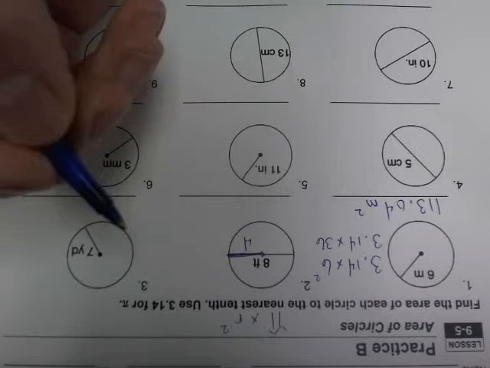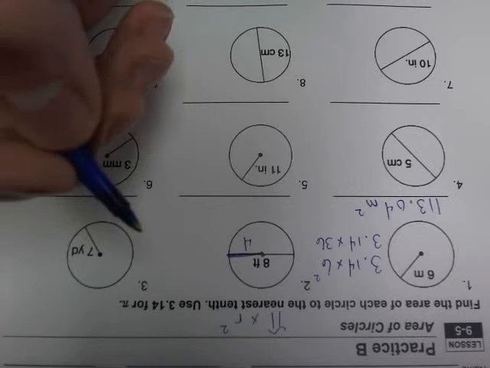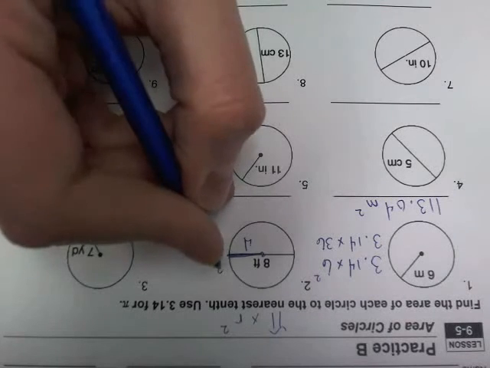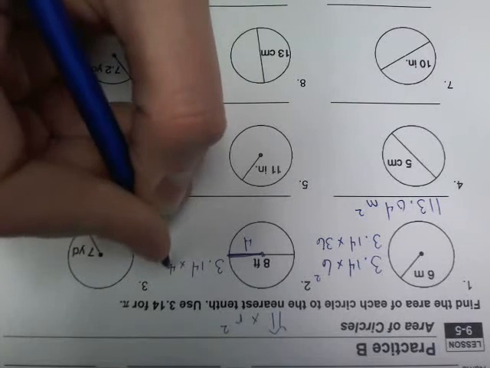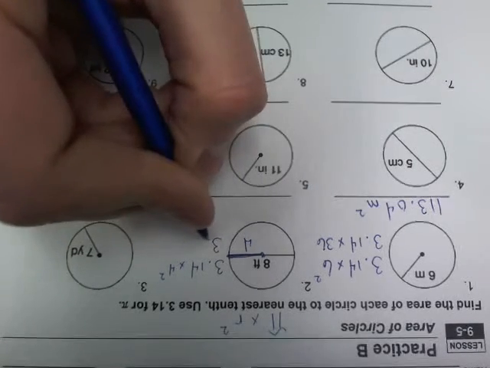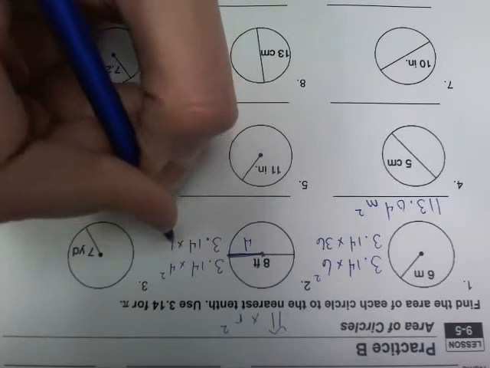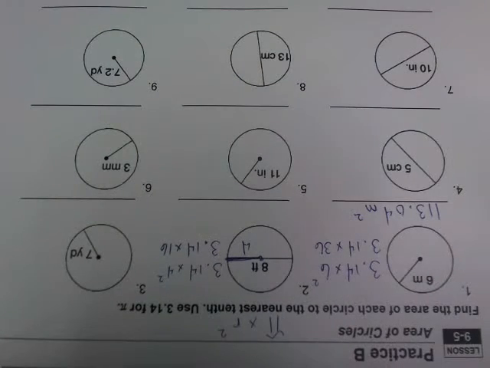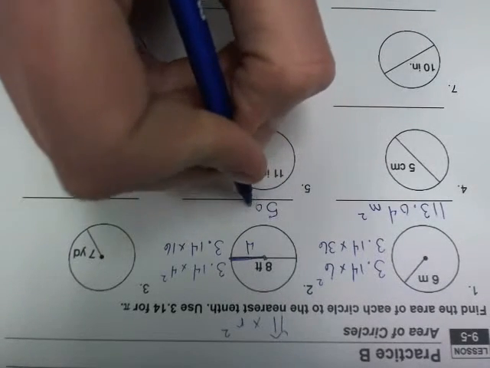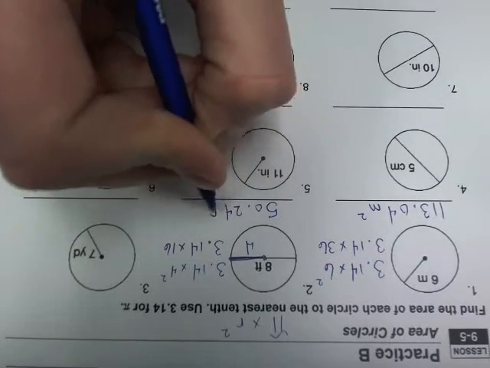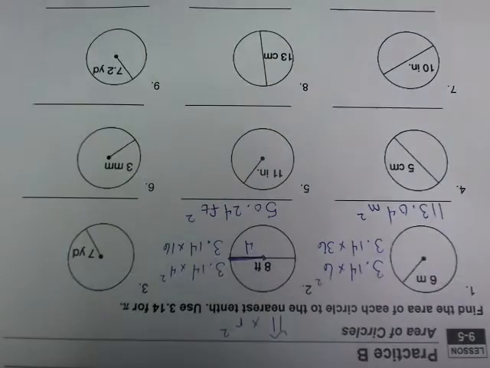Well, now that I have the radius, now I can dump numbers into the formula and solve. So I'm going to take pi, 3.14, and multiply that by the radius squared, 4 squared. That's the same as 3.14 times 16. So we've got 3.14 times 16 here, which yields a solution of 50.24. And that's going to be feet squared.